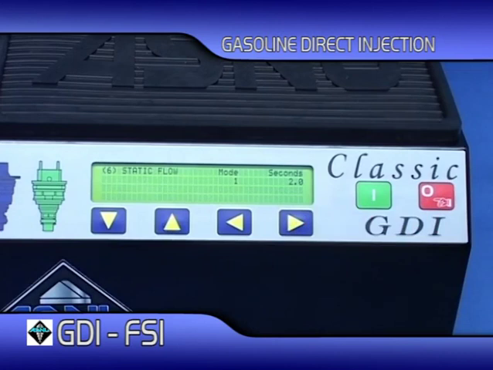We have now selected function 6, Static Flow. This function will run the injectors in wide open mode. This enables the operator to check the static deliveries of the injectors and compare the results with dynamic delivery readings, shown later in the DVD. This highlights if there is an issue that may be related to the electronic operation of the injector.